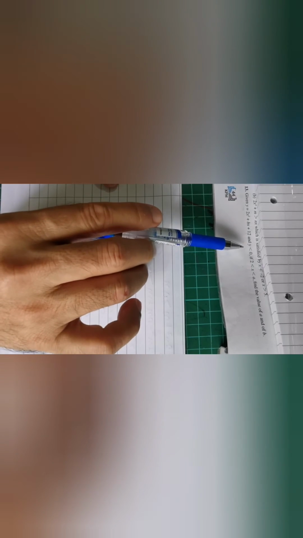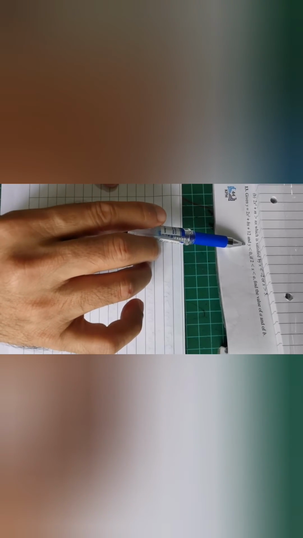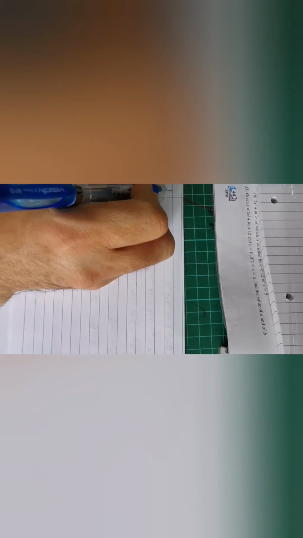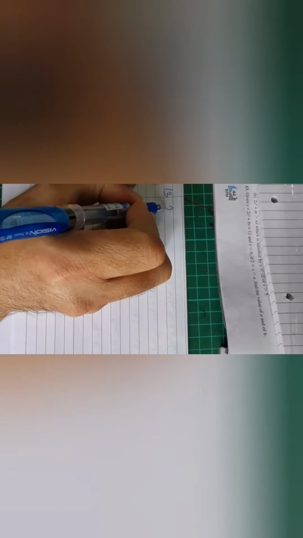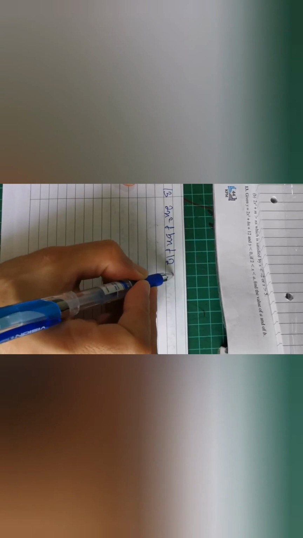So we have to combine this. Where y is here, you replace it. So we have 2x squared plus bx plus 12 less than 0.